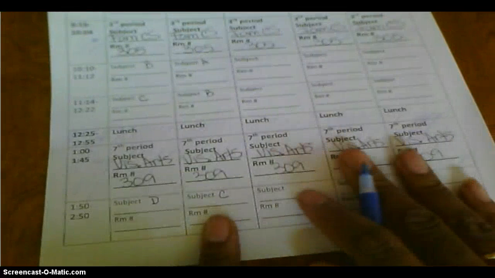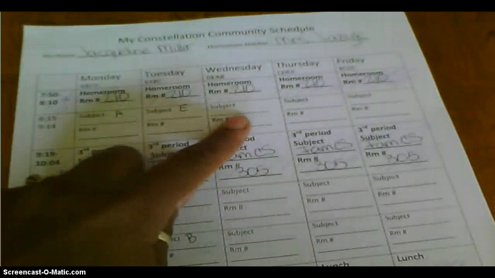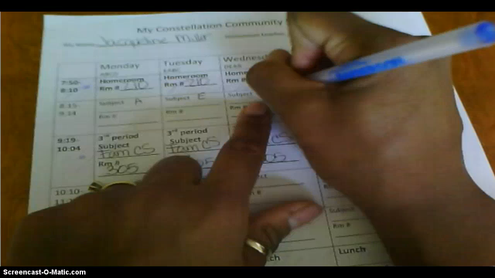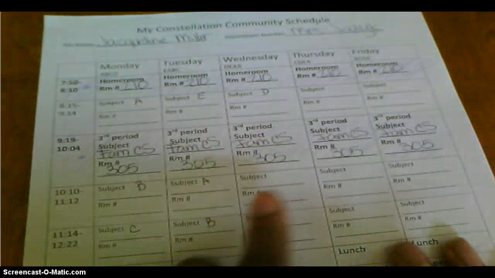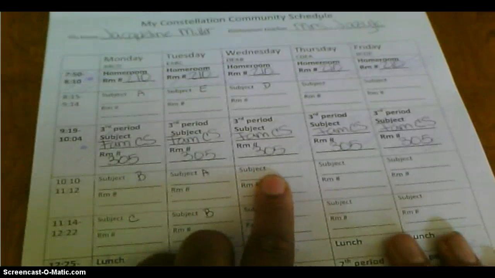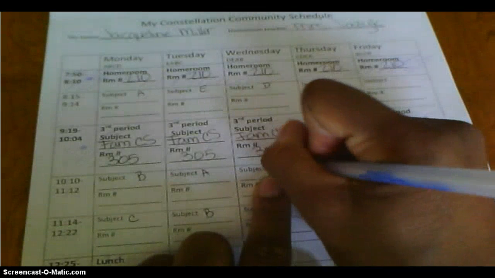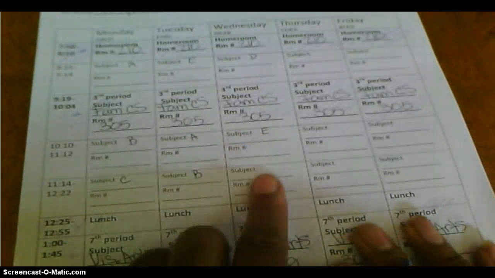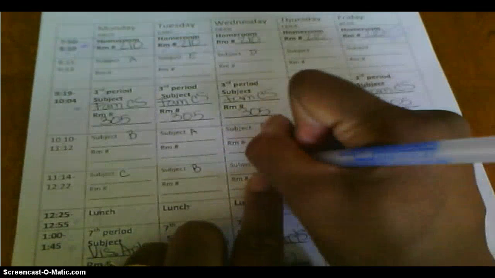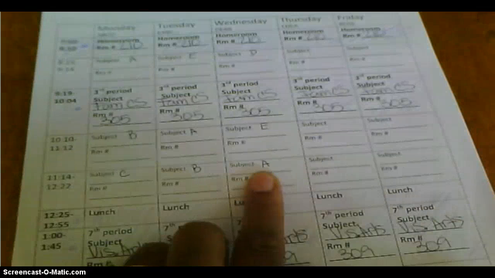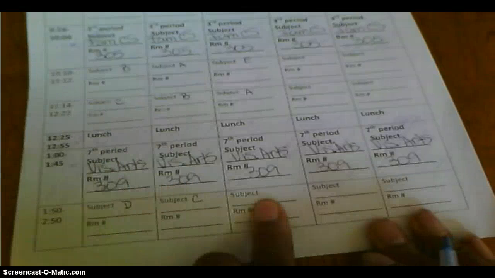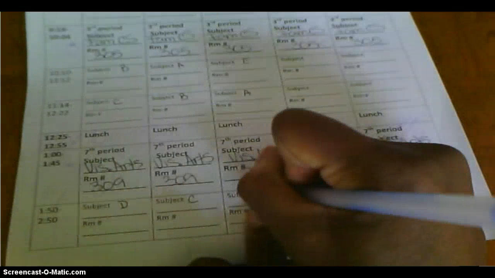Now let's go ahead and fill in what we have for Wednesday. On Wednesday, since we ended with C on Tuesday, what are we going to start with here? If you said D, you are correct. After D, we have block, you got it, we have block E. After E block, we always start over with A. So on Wednesday, we have block A right here from 11:14 to 12:22. And then we end the day on Wednesday with which block? It is block B. Good job.